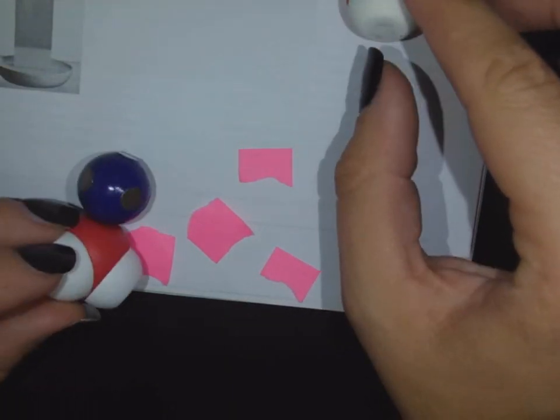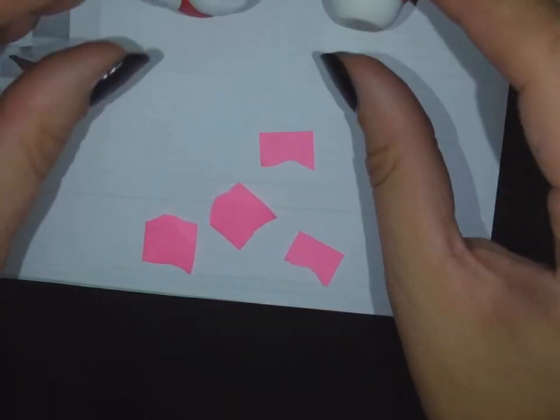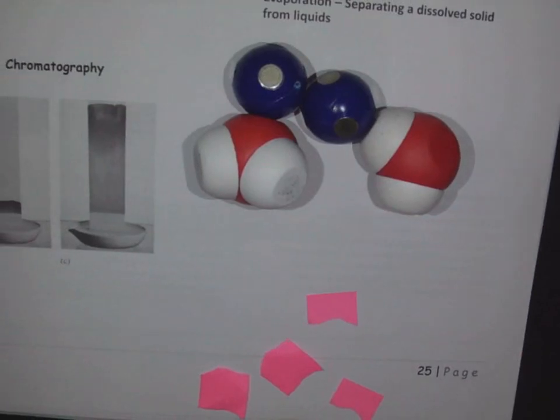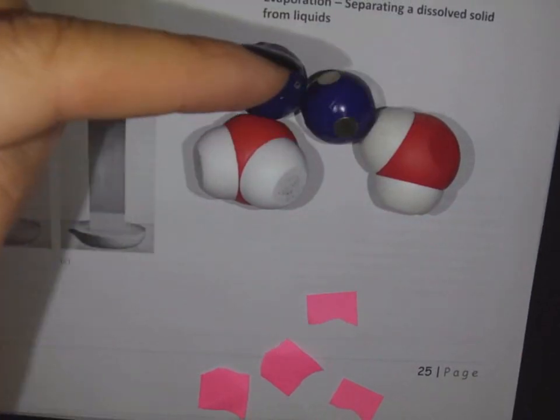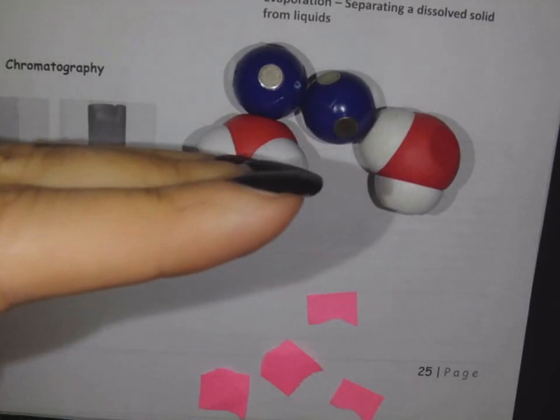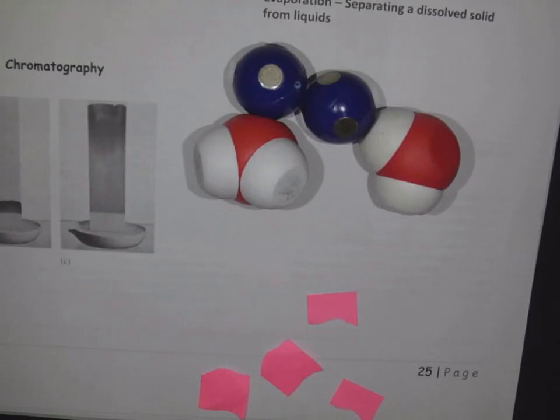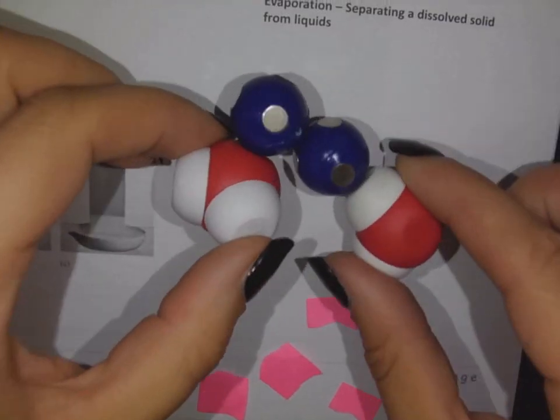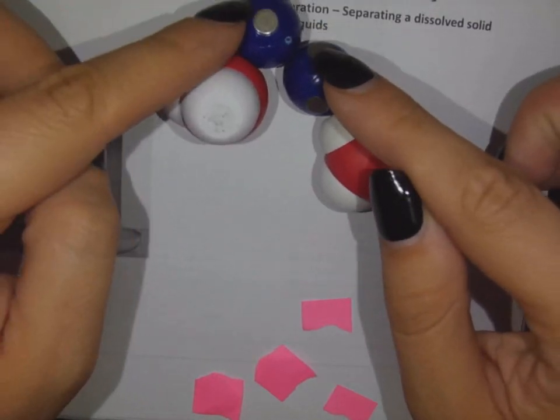Well, it separated these polar molecules from these non-polar molecules. We call the water the mobile phase. If the mobile phase is polar, then whatever travels with it is also polar.